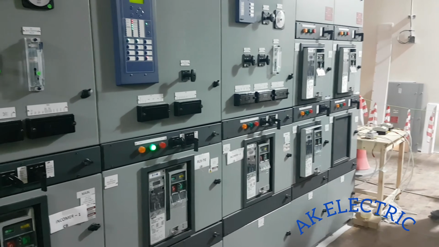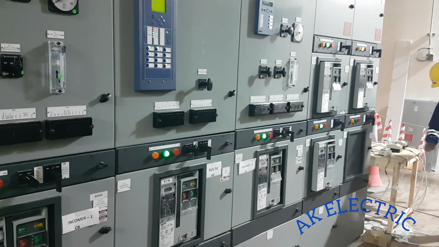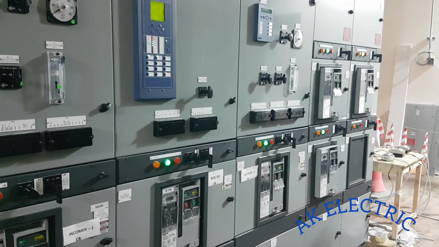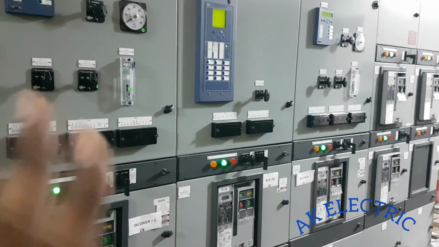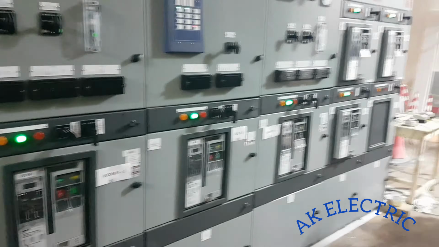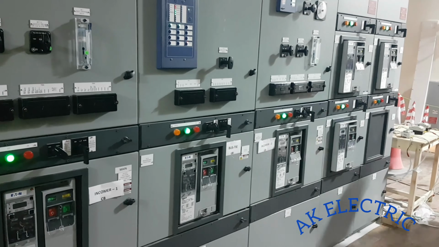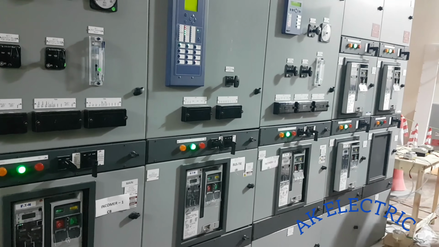Okay, now switch on the incomer 2 DC supply. Now he switches on the DC supply for incomer 2. Now we have given the control supply, 125 volt DC supply. Now we have to give the main voltage. Now incomer 1 AC supply on for incomer 1. Okay, now he gives the incomer 1 AC supply.